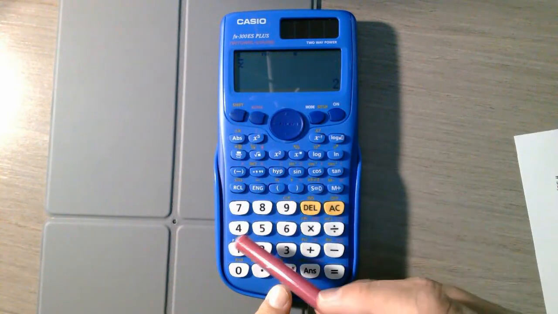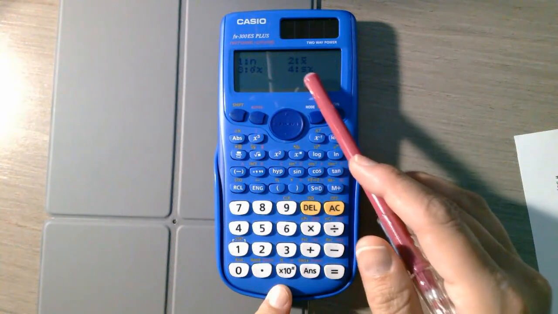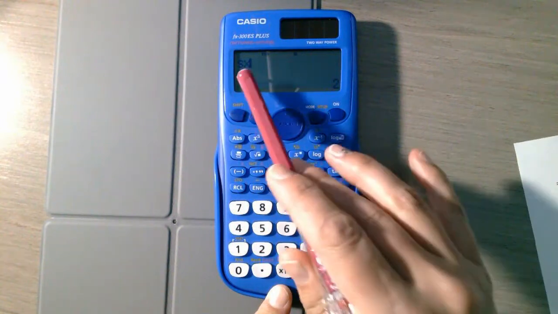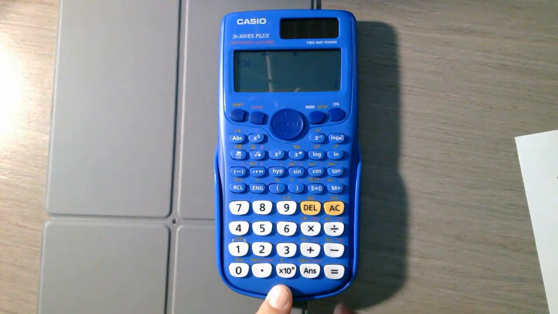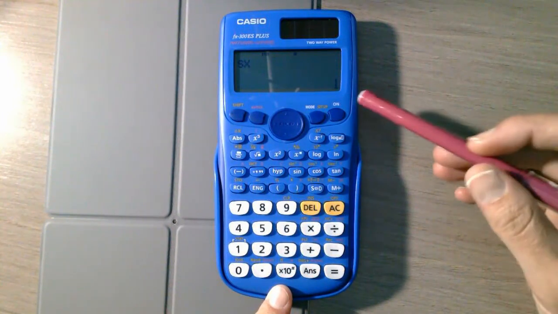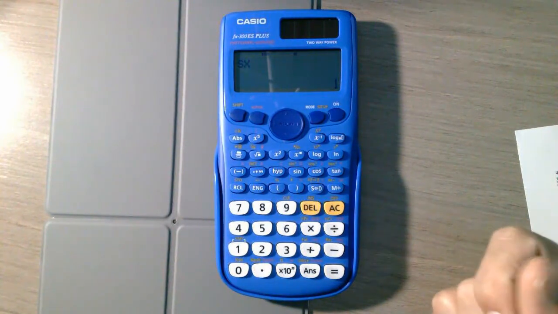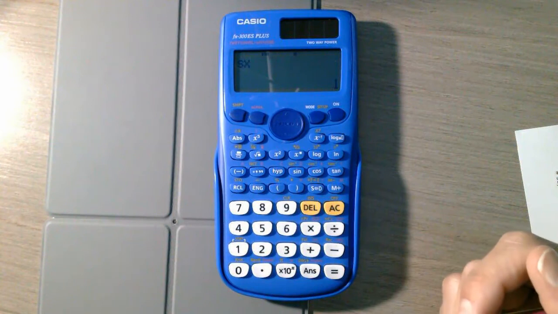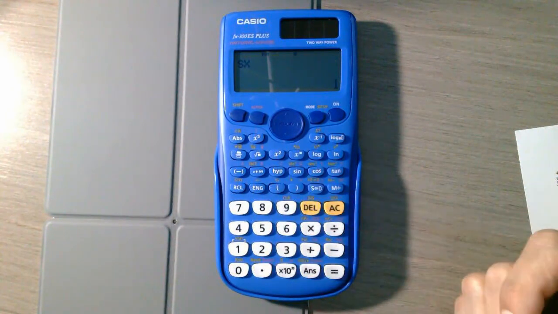And then to get my standard deviation, I do the exact same thing, and I'm going to go with my sample standard deviation. So that's number 4. You'll see SX here. And then I'll hit the equals, and I get a 1. And so this is my sample standard deviation. It doesn't matter how many values you enter in that column. You will get your standard deviation and your mean.